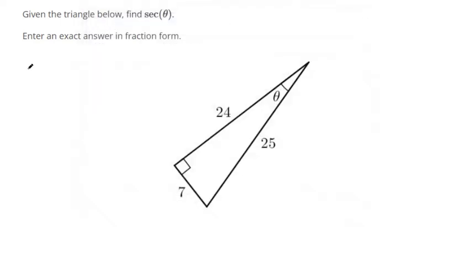So we've got sine of an angle, cosine of an angle, and tangent of an angle. Those are the three basic trig functions. So secant is just the reciprocal of cosine. So we could write it like this.